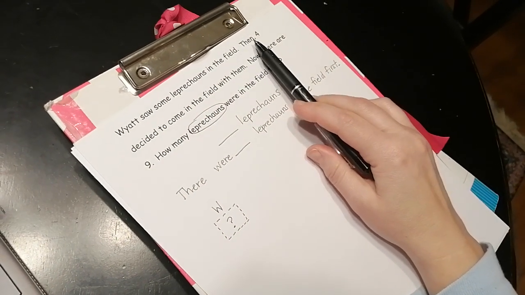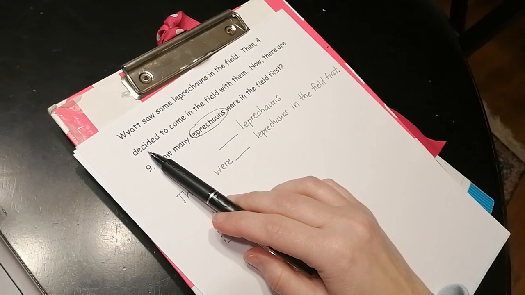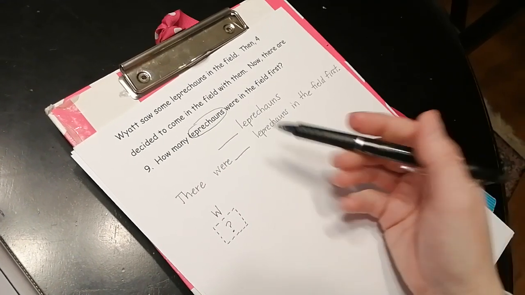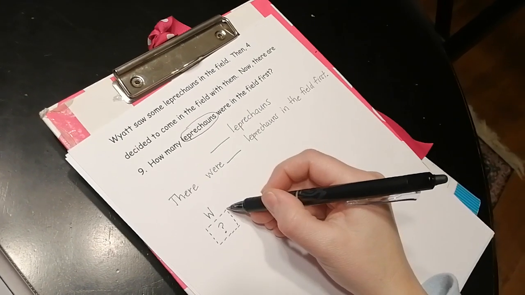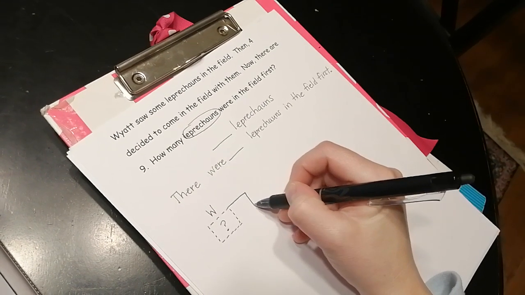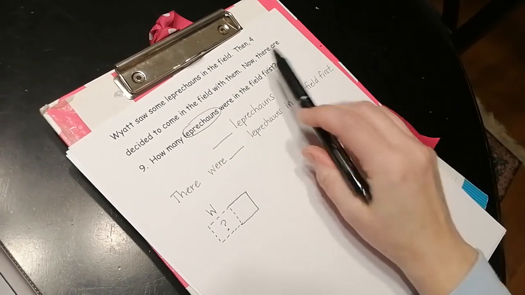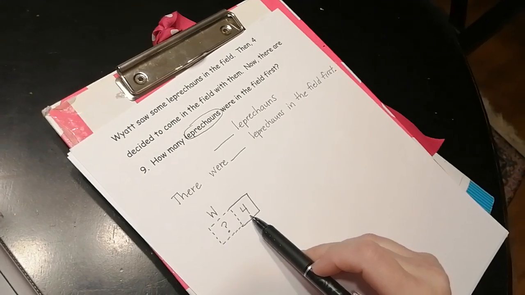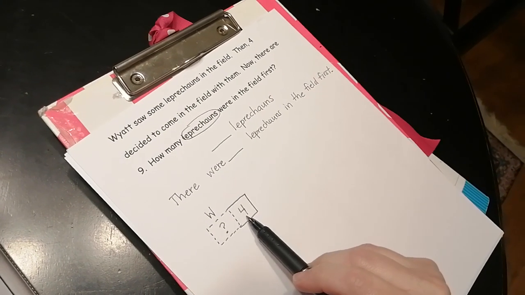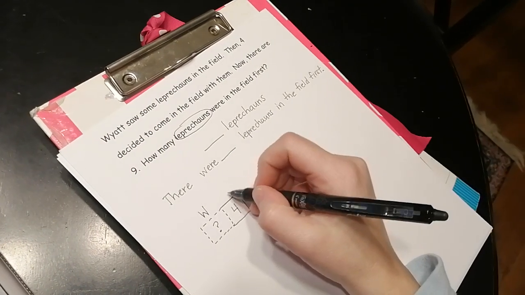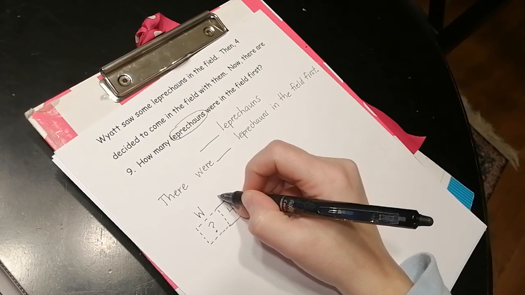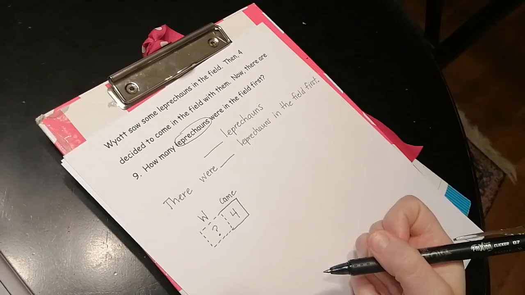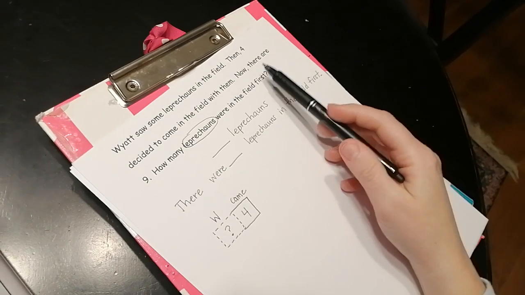Then the story says, then 4 decided to come in the field with them. Oh, so if they're with the ones that Wyatt saw, I'm just going to continue my box here for my unit bar. And there's 4. So I'm going to put 4 right here. Well, I've got to label that. These are the ones that Wyatt saw. These are the ones that decided to come. So I can put, these are the ones that came in the field. All right, we've got to keep going.